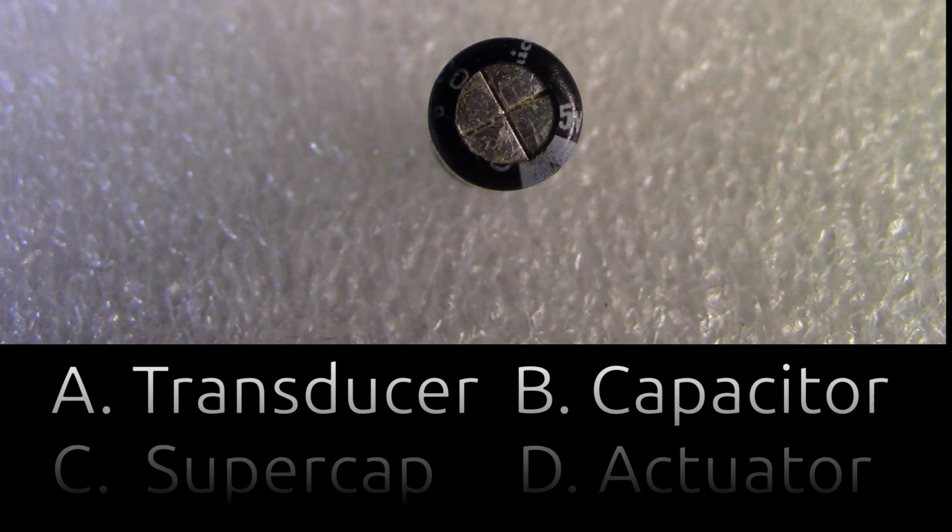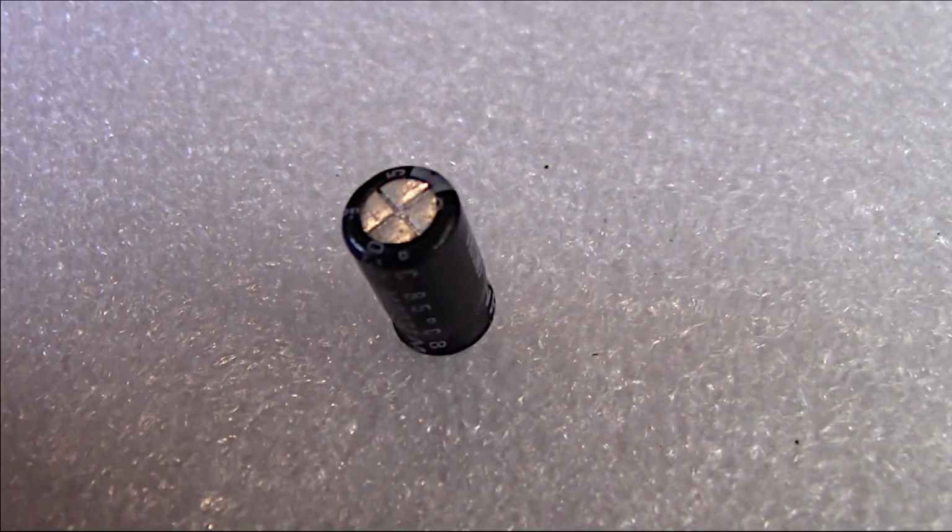Question 1. Is this A, a transducer, B, a capacitor, C, a supercapacitor, or D, an actuator? It's an electrolytic capacitor. That cross shape on the top is for gas venting, to prevent an explosion of liquid onto a circuit board if it becomes faulty.